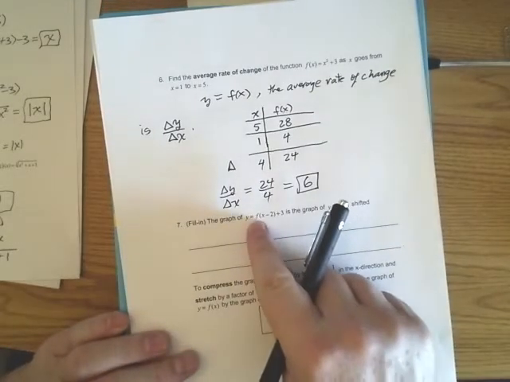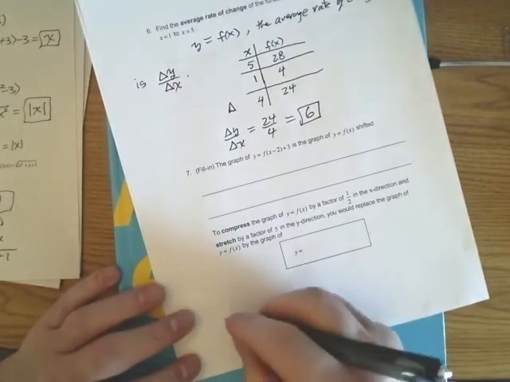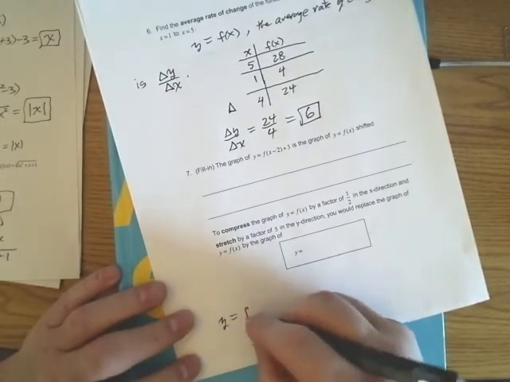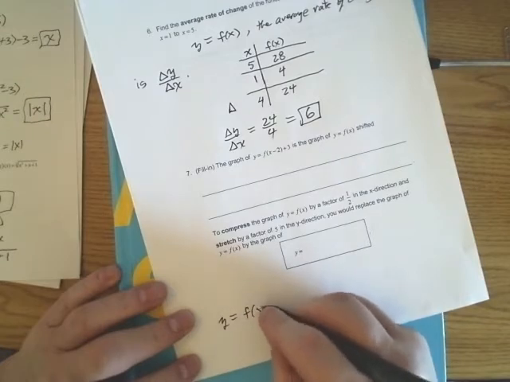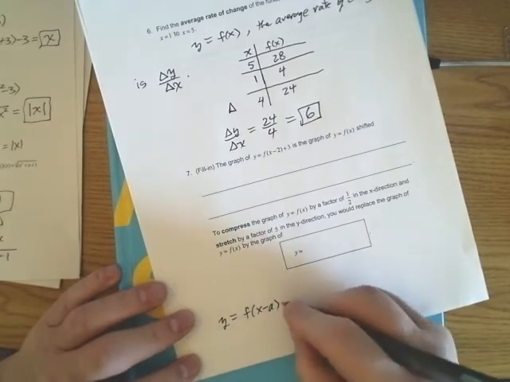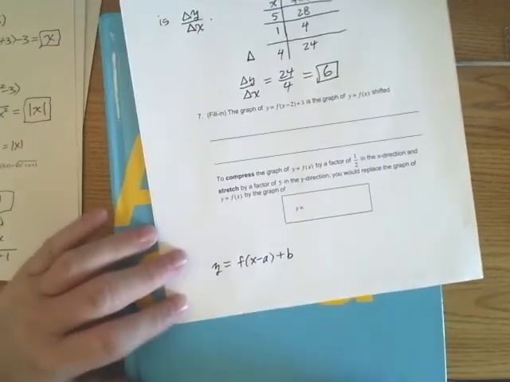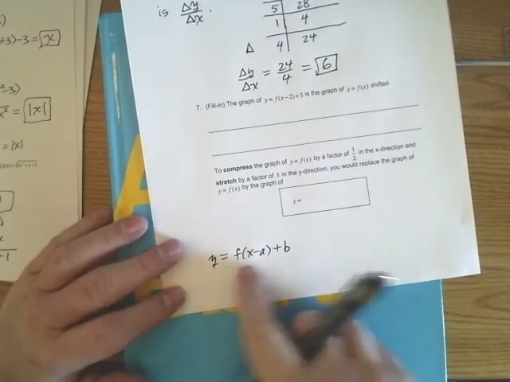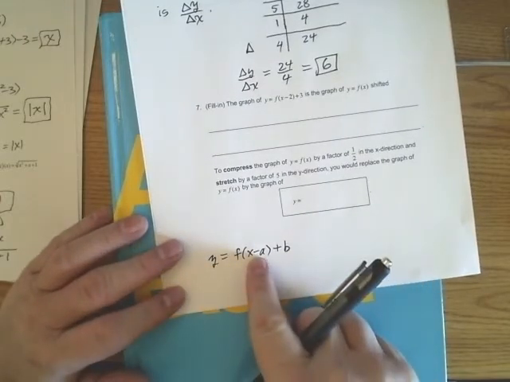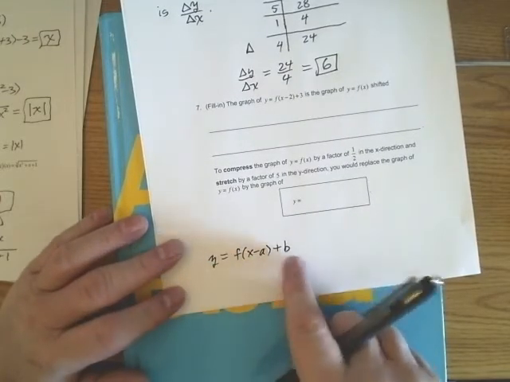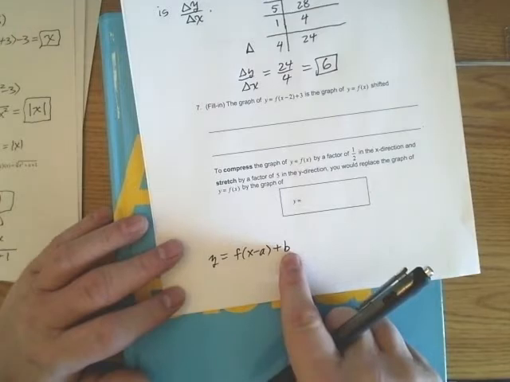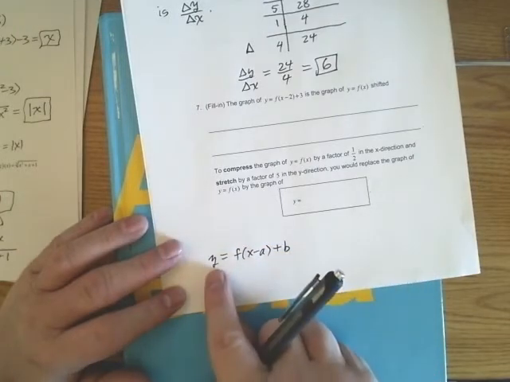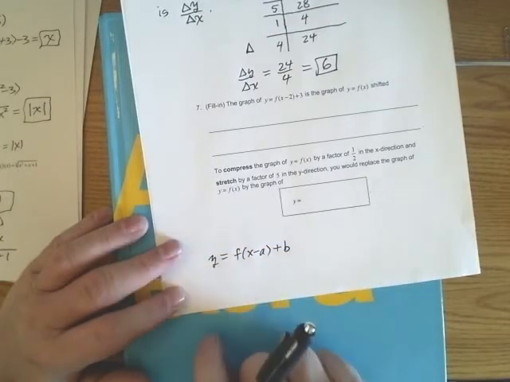If I've got y equals f of x minus a plus b, this is how it's often written. Have a minus sign in here to get this correct. By the way, this is consistent: if I subtract b on both sides, I'd have y minus b on this side.